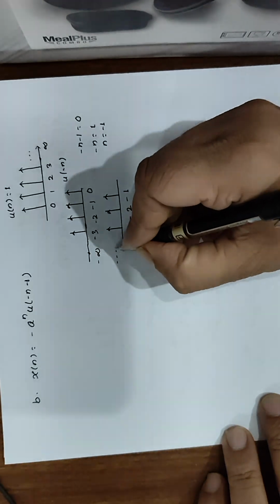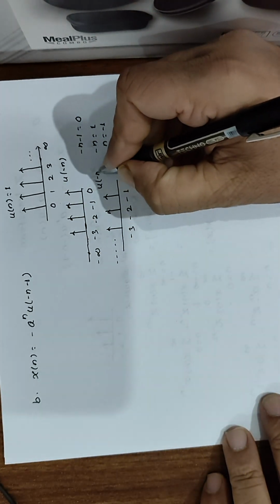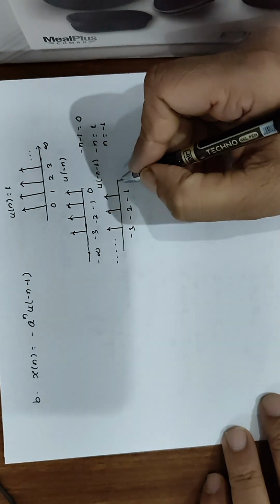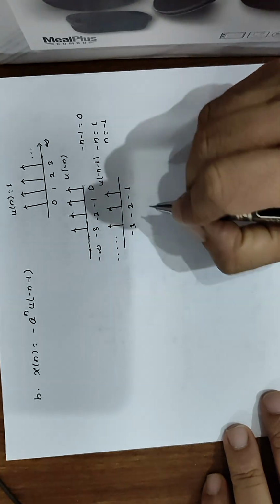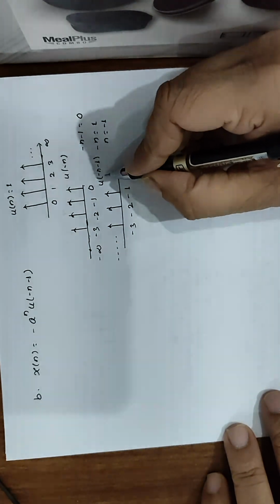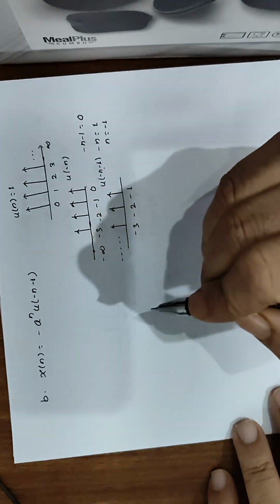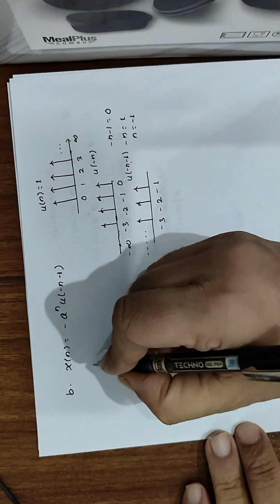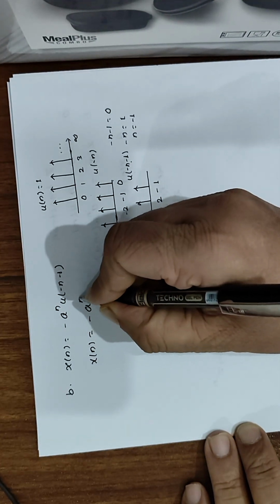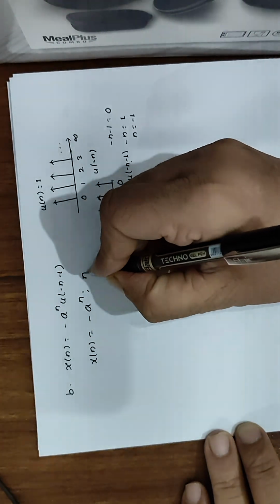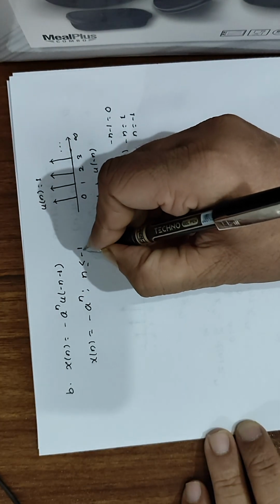In this way, for u of minus n minus 1, all the samples are shifted left by 1. And now this u of minus n minus 1 is multiplied with a power n. So I can say x of n equal to minus a power n for n less than or equal to minus 1.